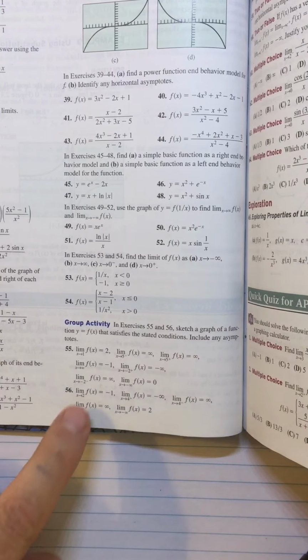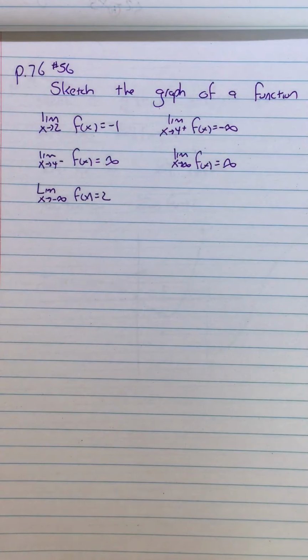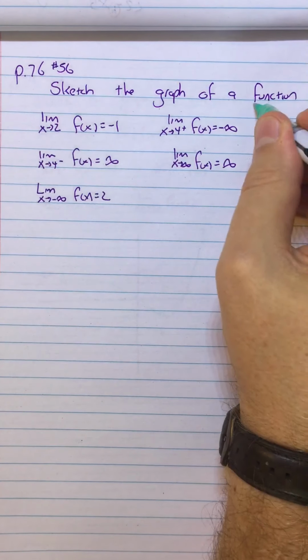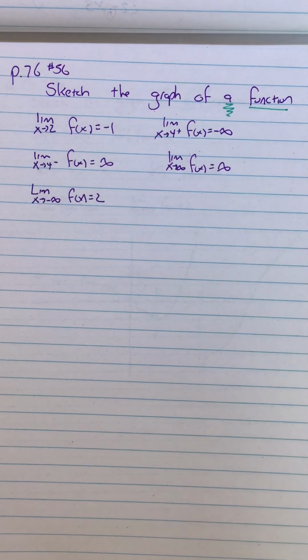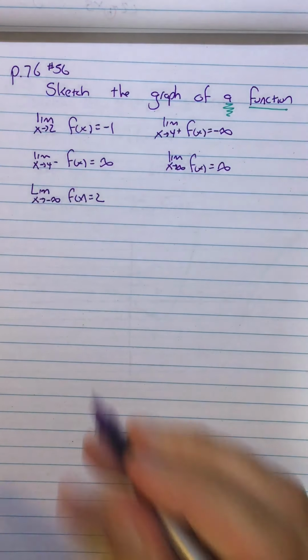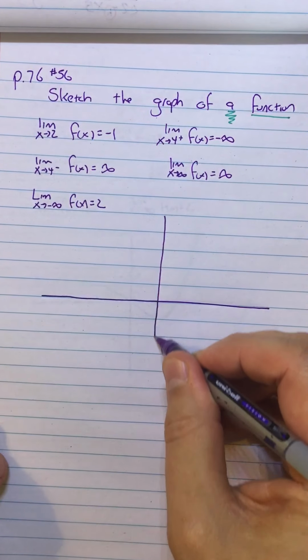So we need a function that satisfies each of these conditions. For number 56, these are the conditions we have. I want to point out that what we're doing has to be a function, and it has to be just one function, all right? So now let's think about how we could do that with these criteria. I'm going to start with a blank graph. Let me just give you this bit of foreshadowing here.